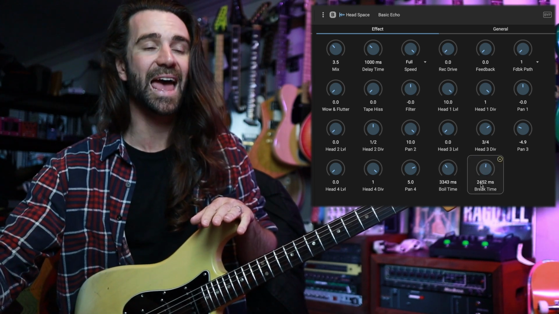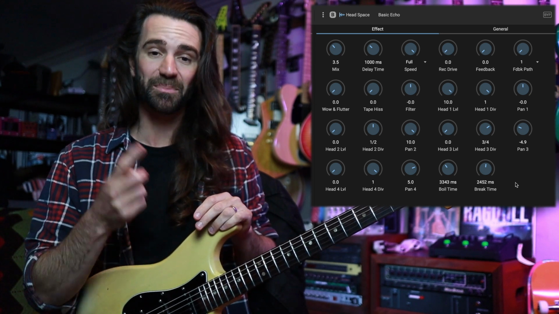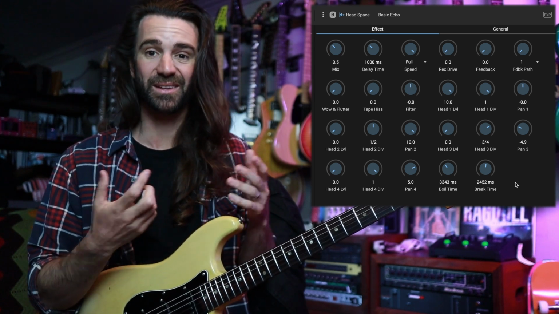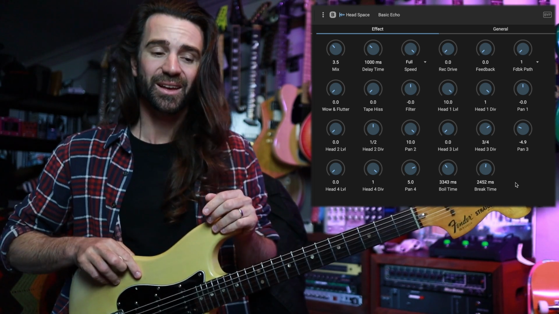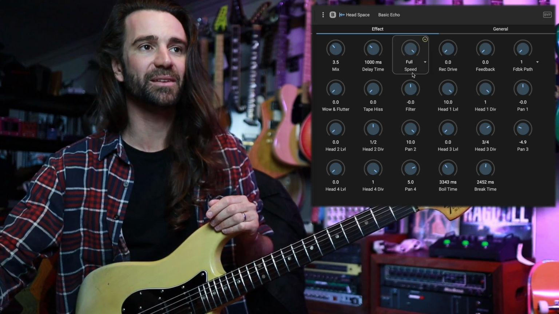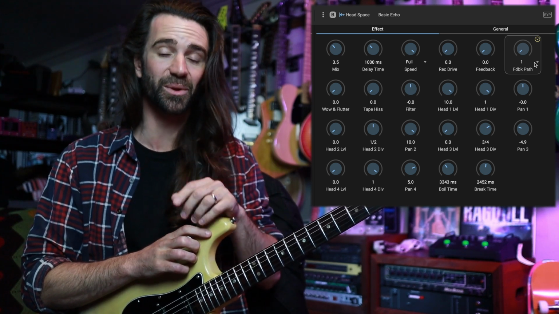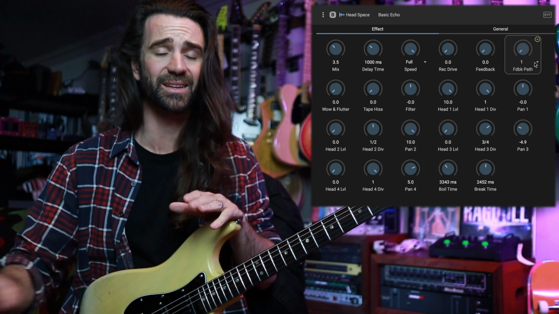You've got boil and breakdown parameters. You heard the breakdown at the end. They emulate either a tape machine speeding up and spinning out of control, or one powering down and braking for those old school funky effects. Then we've got a playback speed control, record drive, so you can add some grit to your echo repeats, and feedback. You can set the feedback path to each individual head or various combinations of them, which is really interesting and can create some amazing textures.